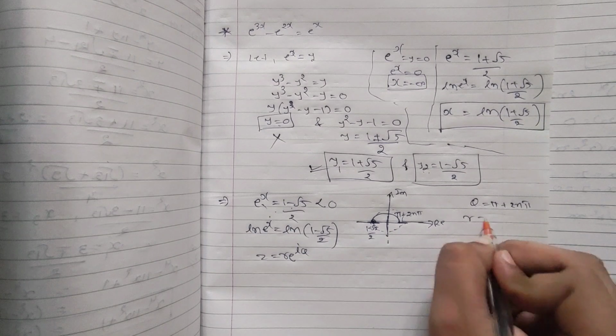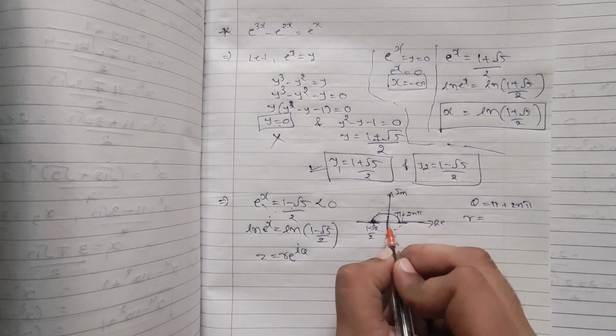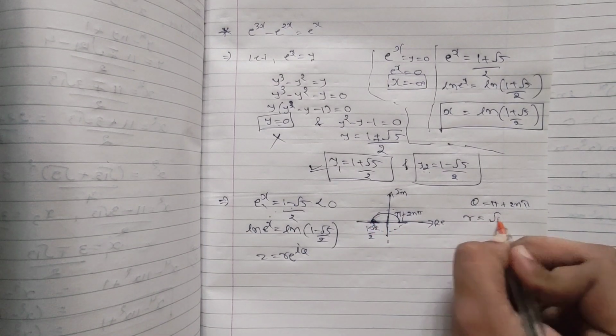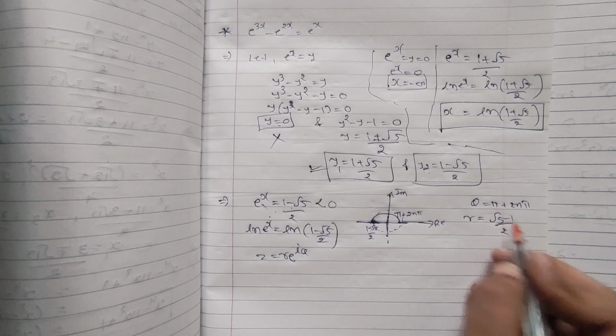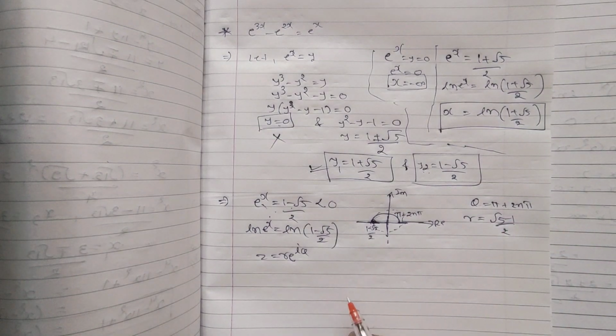Now what is the value of r? Right, if I put a circle here, then r will be this. So it will become (root 5 minus 1) divided by 2. Why (root 5 minus 1) divided by 2? Why not (1 minus root 5) divided by 2? Because r can't be negative. r is always positive, right?